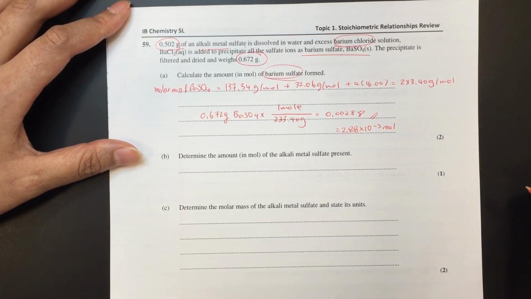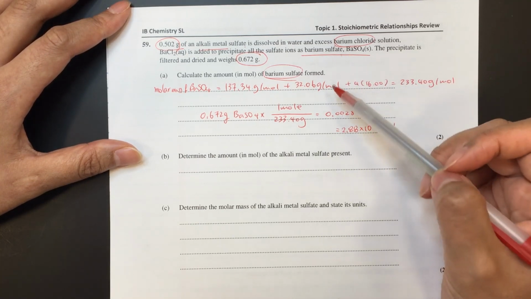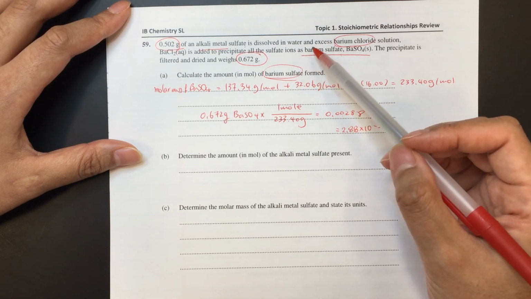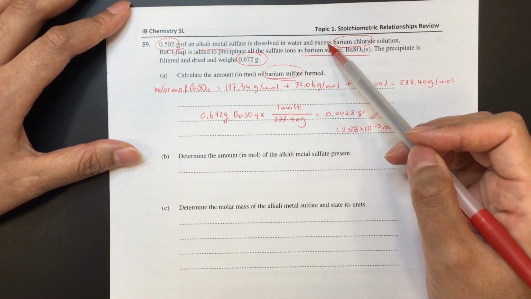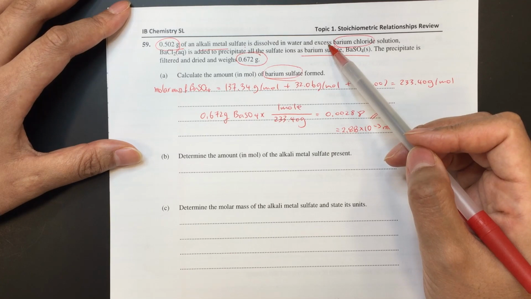So we now have to determine the amount of the alkali metal sulfate present. You can see that the alkaline metal sulfate is dissolved in water with barium chloride solution, which is in excess.